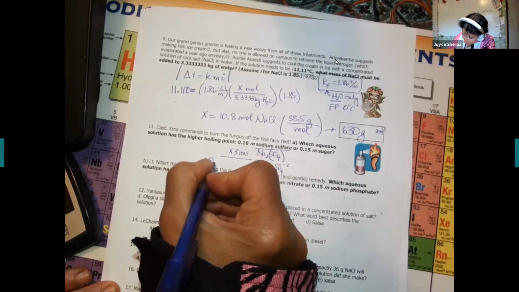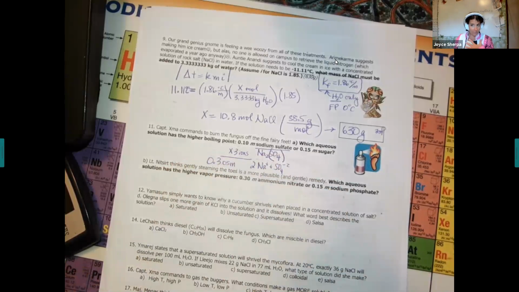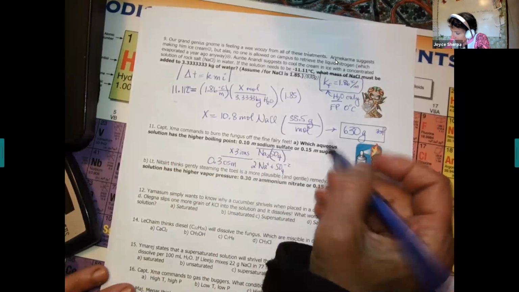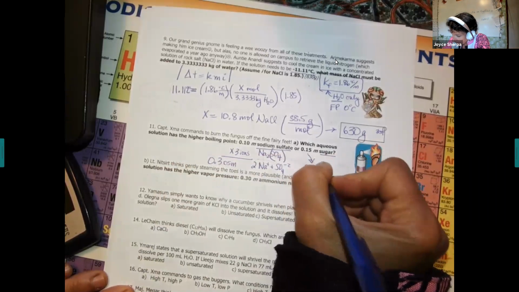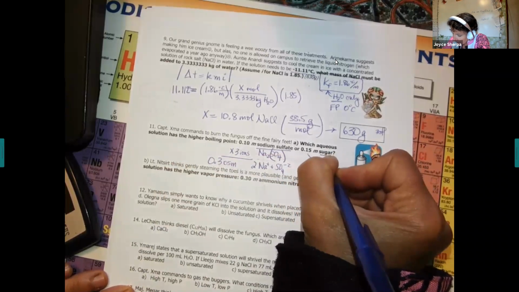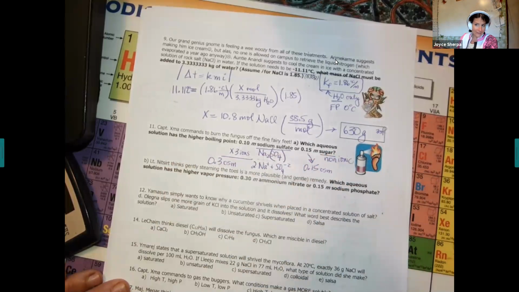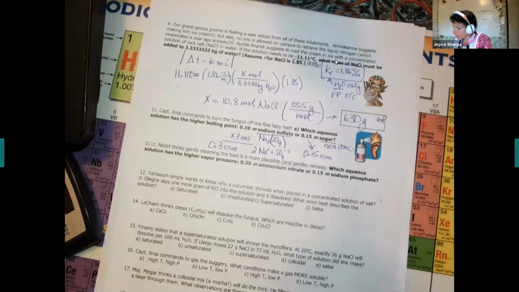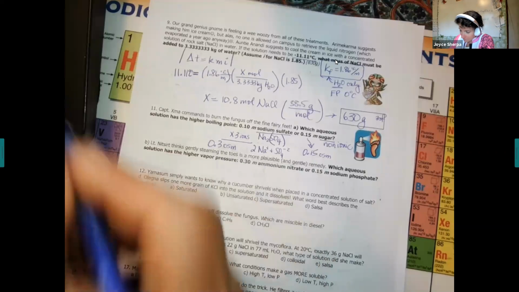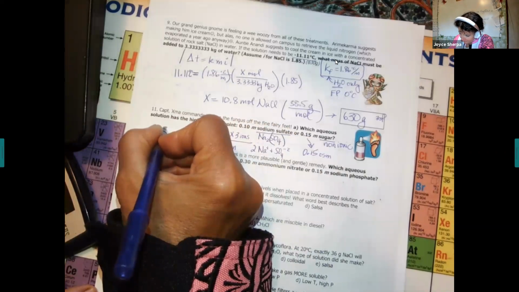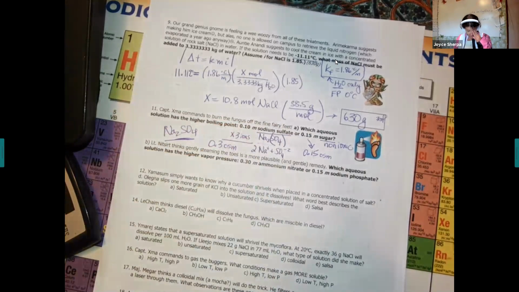So this is going to be 0.3 osmoles, or 0.30. So number of ions times the concentration. And then sugar is whatever it is, so it's just 0.15 osmoles. This is not ionic. So you'll either see the word sugar, or I'll give you the formula of carbons and hydrogens. So which one has the higher boiling point would be the sodium sulfate, because it has more osmoles.